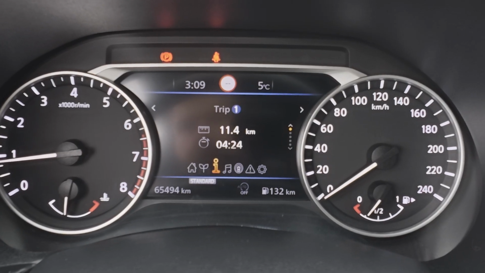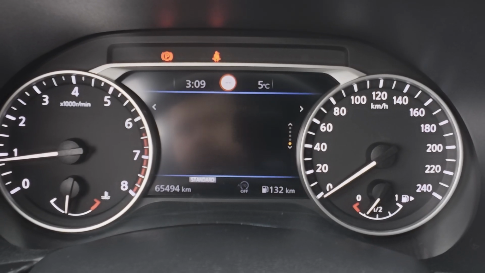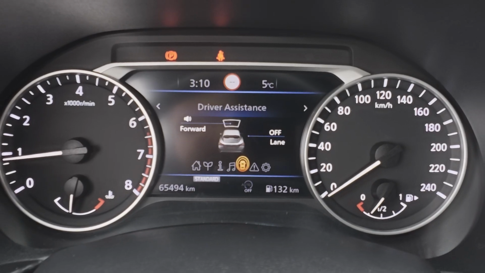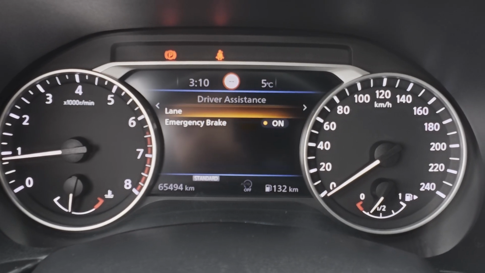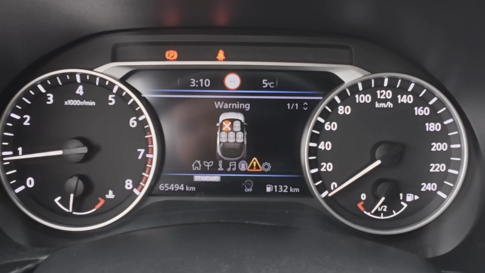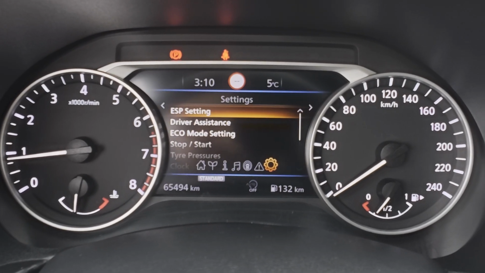Then we can find trip info, radio menu, and driver assistance menu. Next we can find car warnings and settings.